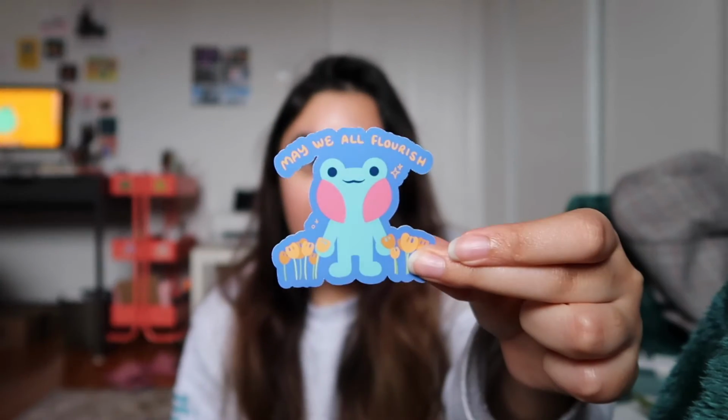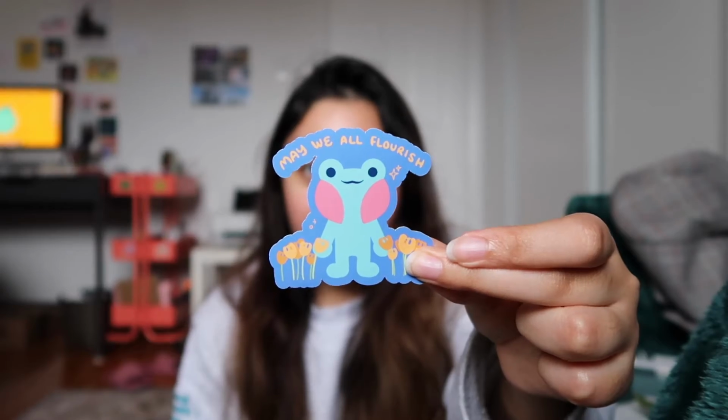My name is Halima and I am a digital illustrator based in Canada, and today I wanted to show you how I make my stickers. So I have two new stickers that are going to be dropping when this video goes up, which is Friday, March 19th, and they are these two lovely stickers right here. I have my frog pewter one and then my frog maybe flourish sticker.